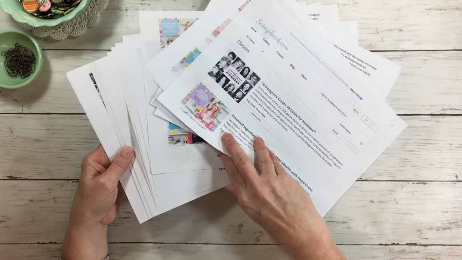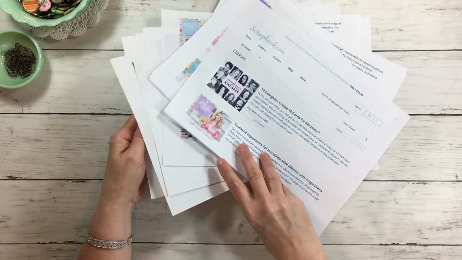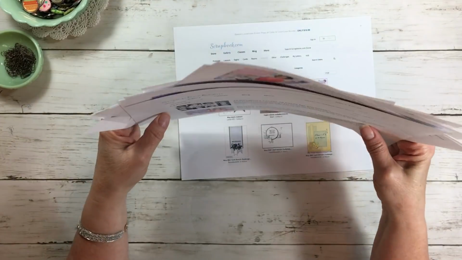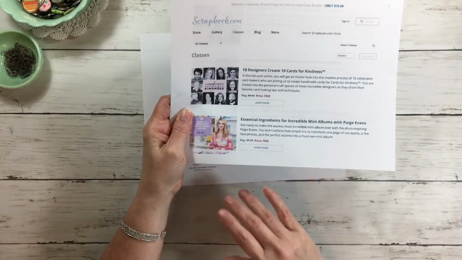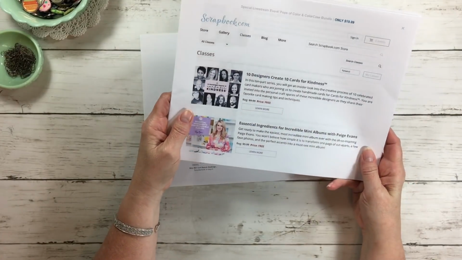And I am signed up to every one of these, and I still have access to the very first one that they ever posted. This is an amazing, amazing resource for free classes. But that isn't even the sketch part.